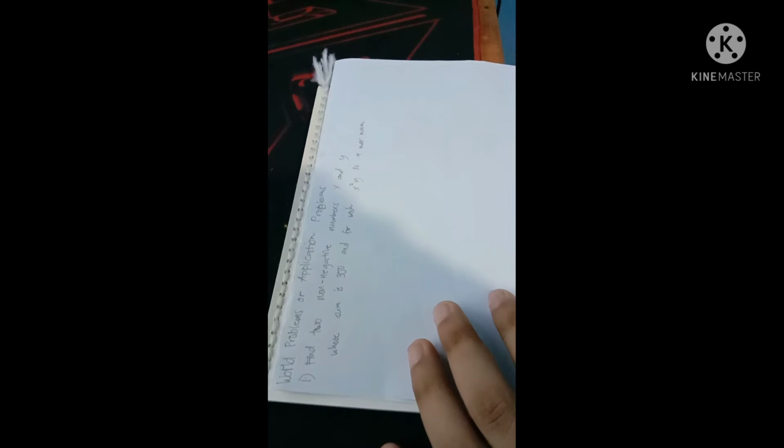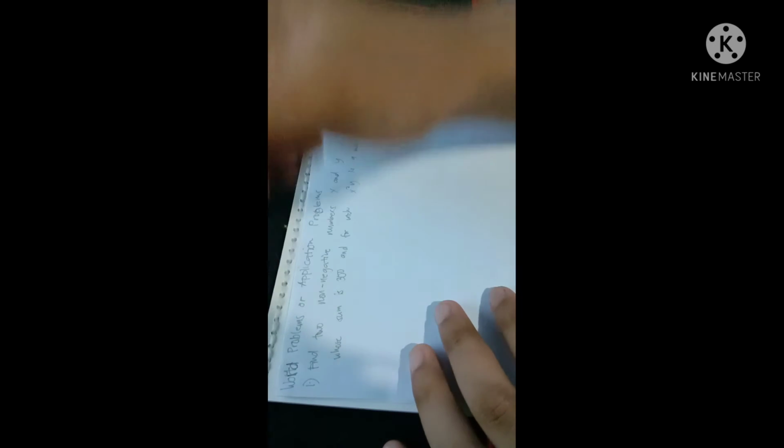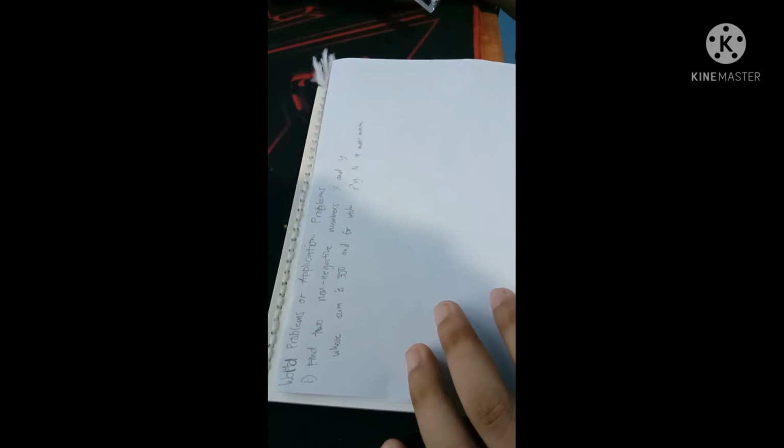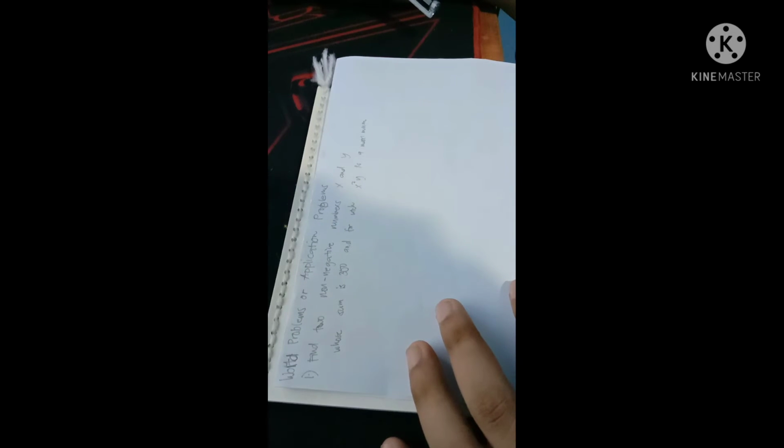So in maxima and minima, we have not only limit-of-a-function problems. We have also word problems, or application problems. The steps in solving word problems: first, draw a diagram if necessary. The second step is to write an equation representing the quantity to be maximized or minimized. This quantity will typically be represented in terms of two or more variables.